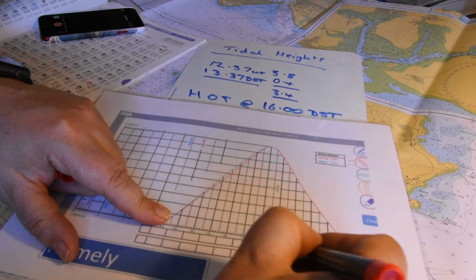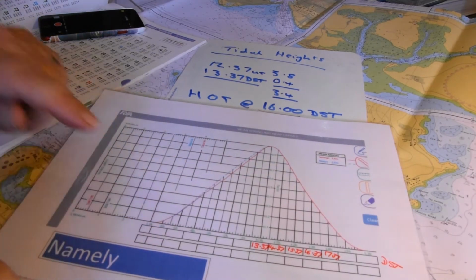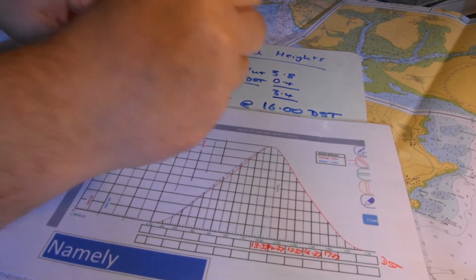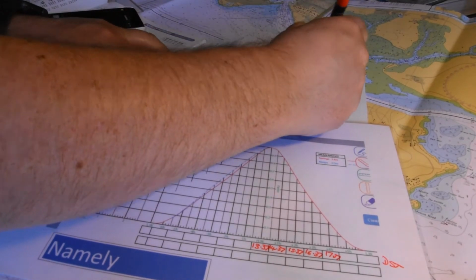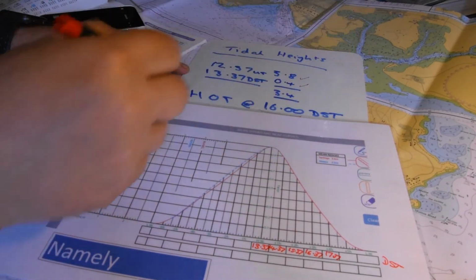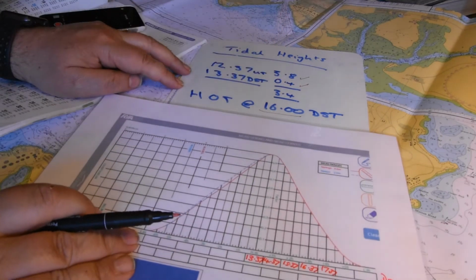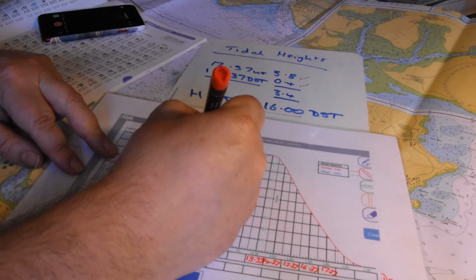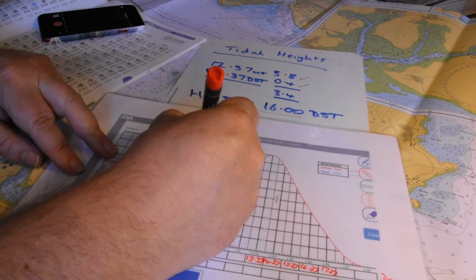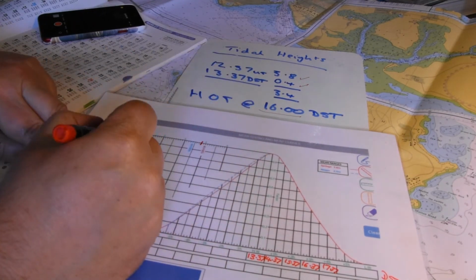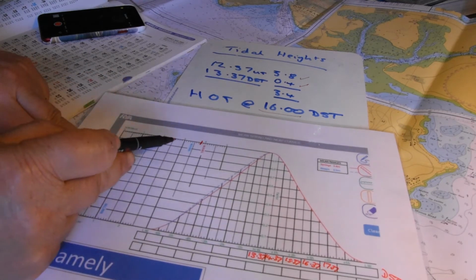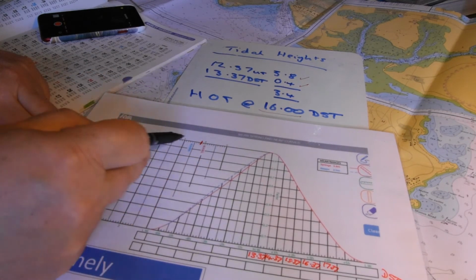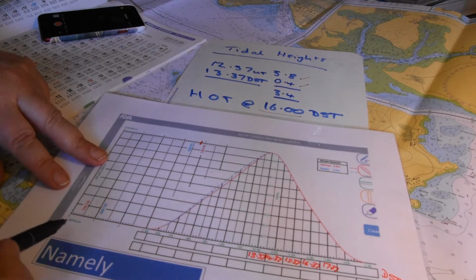Next bit, I'm going to take my high water height and my next low water height. Pick the ones that surround the time you want. So I'm going to mark 3.8, the high water height, along the top. On the bottom I'm going to write my low water height.